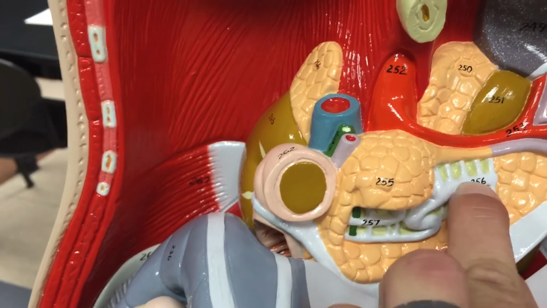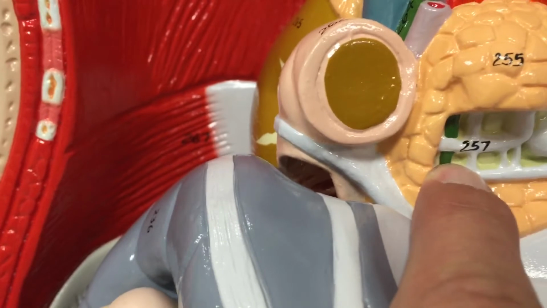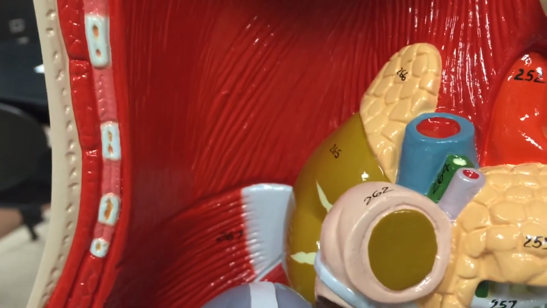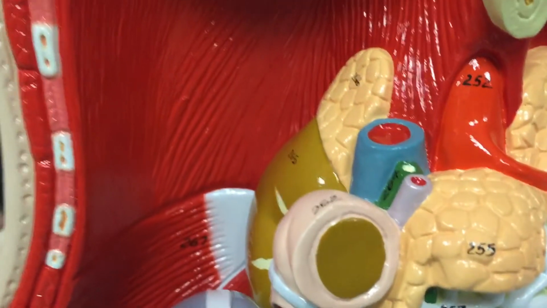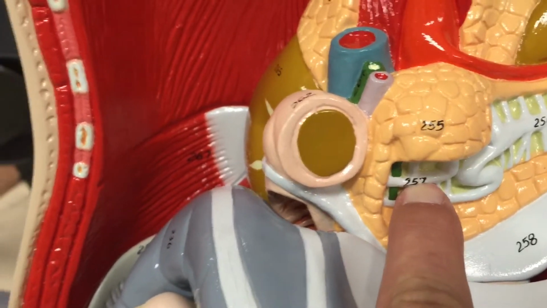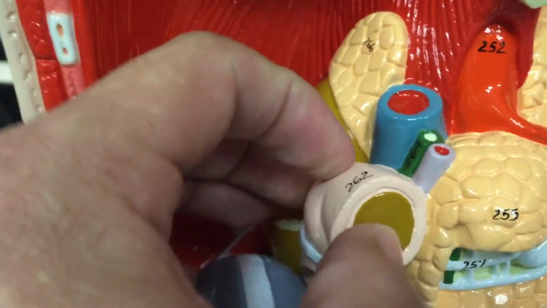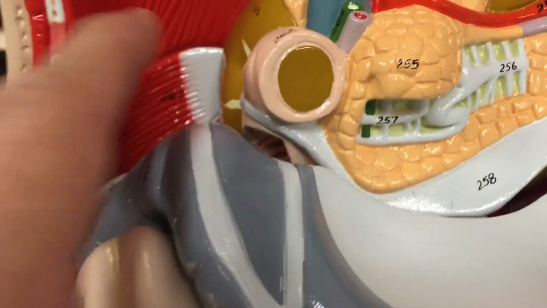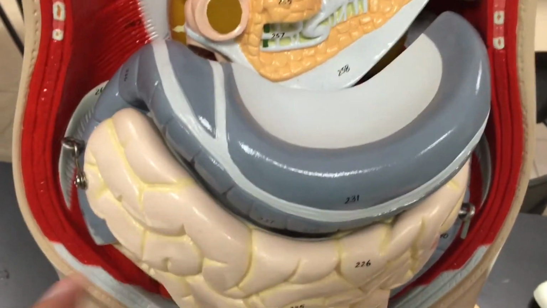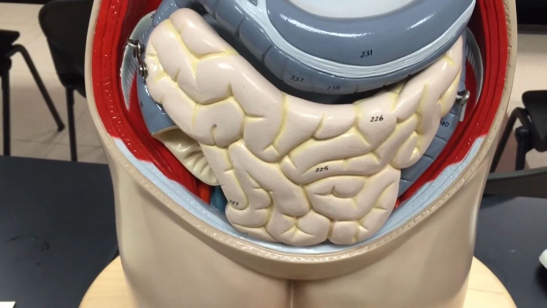The major duct of the pancreas is the pancreatic duct, which, if you can see that little green line there, joins with the common bile duct from the liver and gallbladder and dumps into the duodenum of the small intestine. Above it is the accessory duct, which is what number 257 is showing. 262 is showing you the beginning of the small intestine, which curves around back and behind the large intestine that is here. Small intestine in this model is really difficult to tell what's what.